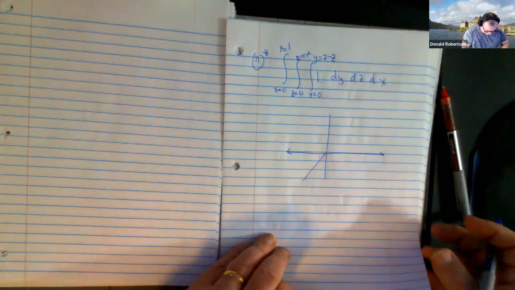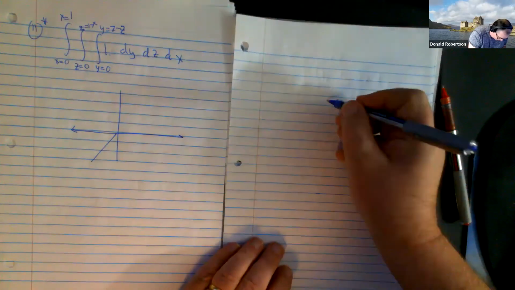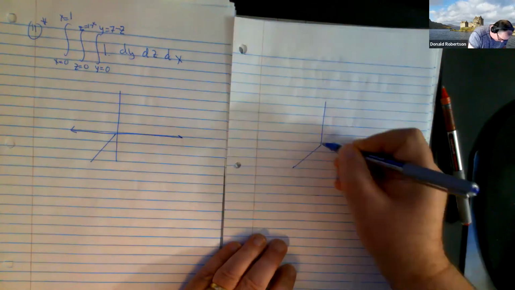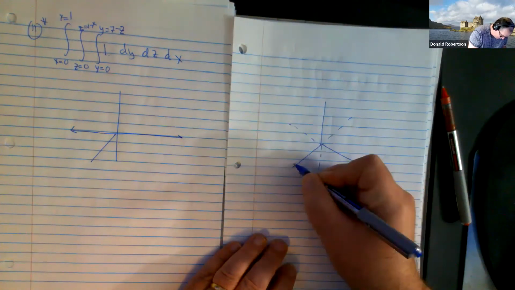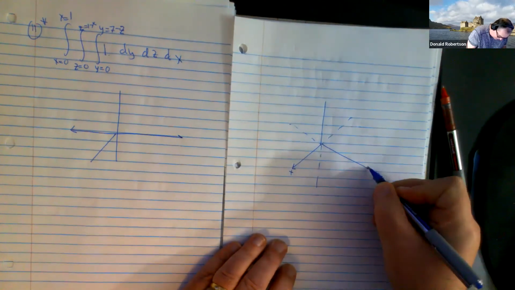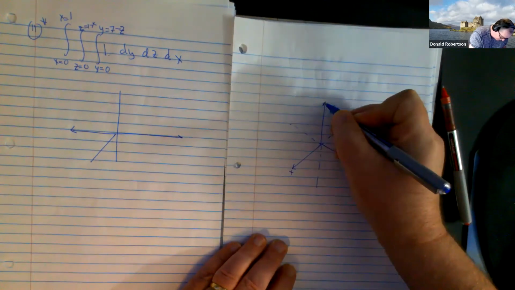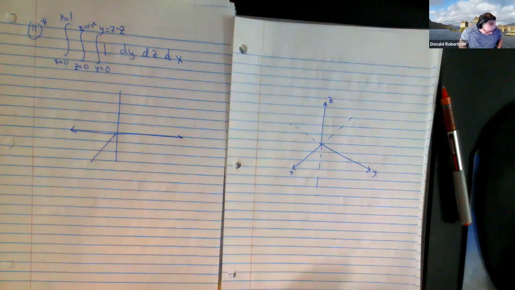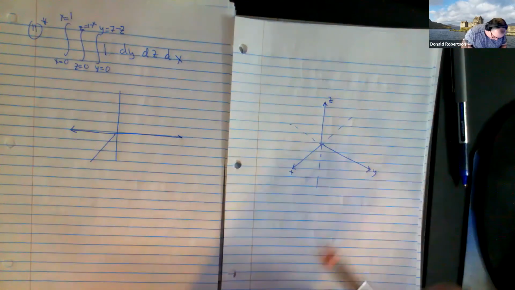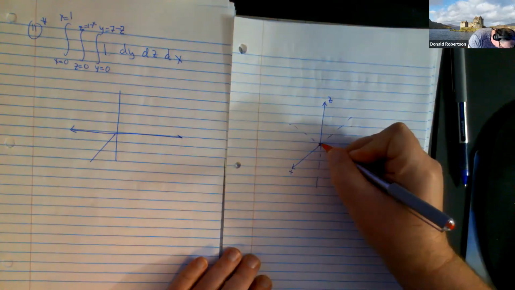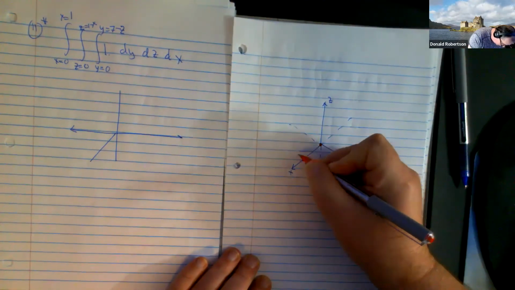So I have an x-axis, a y-axis, and a z-axis. And what do I know? I know that x goes from 0 to 1. So whatever this shape is, it starts at 0 and it finishes at 1.